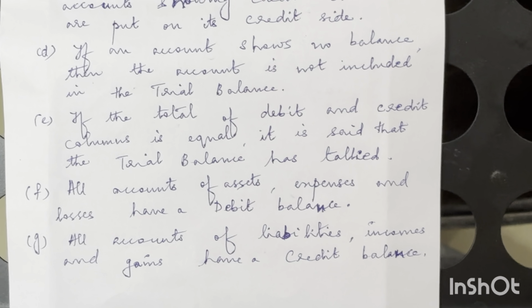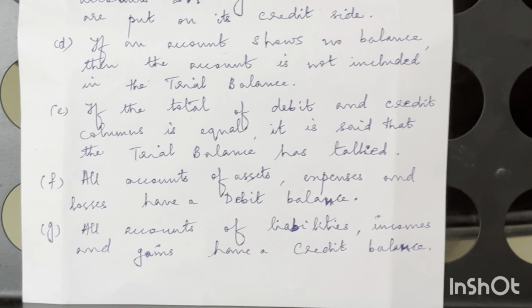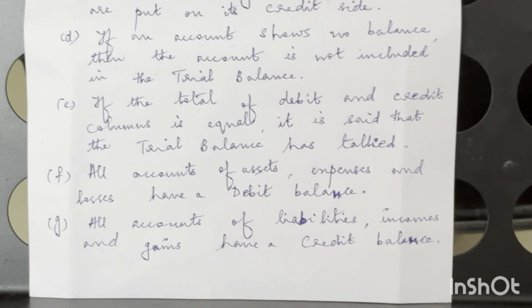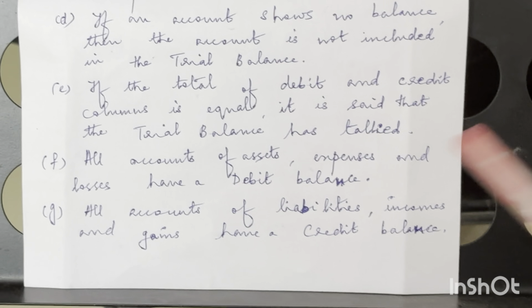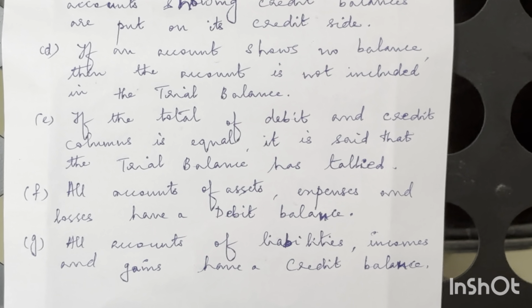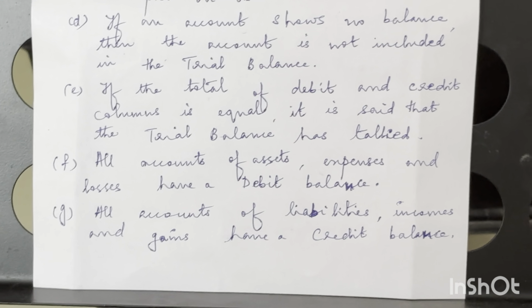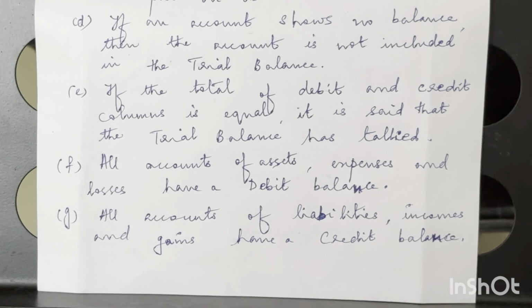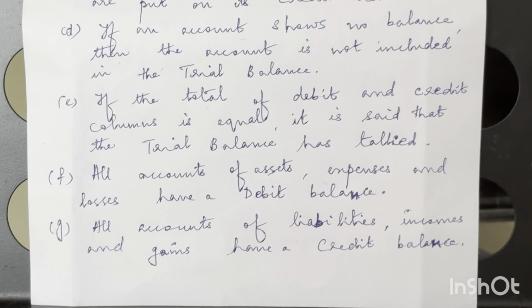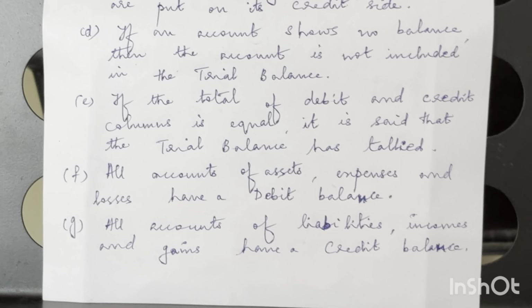D, if an account shows no balance, then that account is not to be included in the trial balance. E, if the total of the debit and credit columns is equal, it is said that the trial balance has tallied. F, all accounts of assets, expenses and losses have a debit balance. G, all accounts of liabilities, incomes and gains have a credit balance.